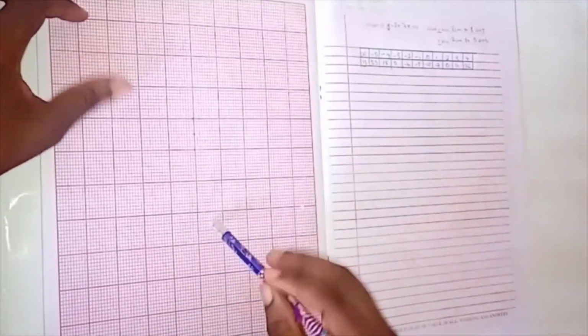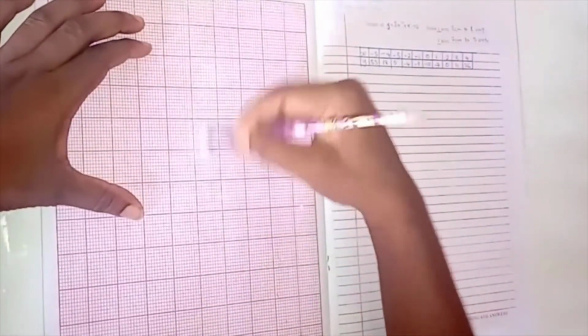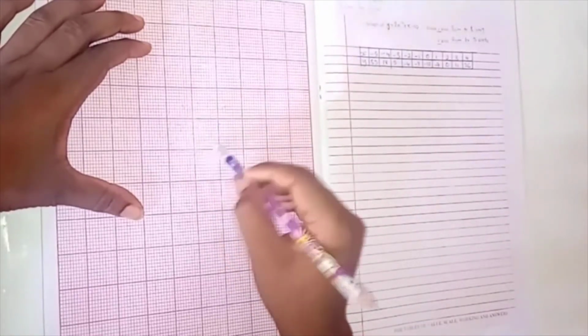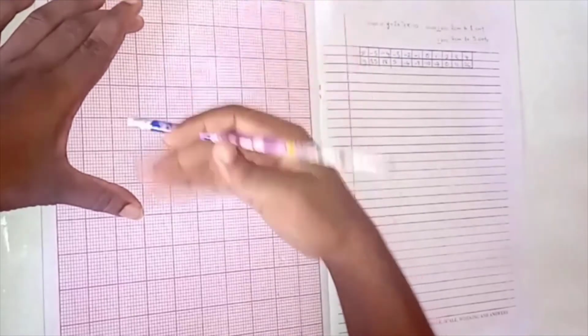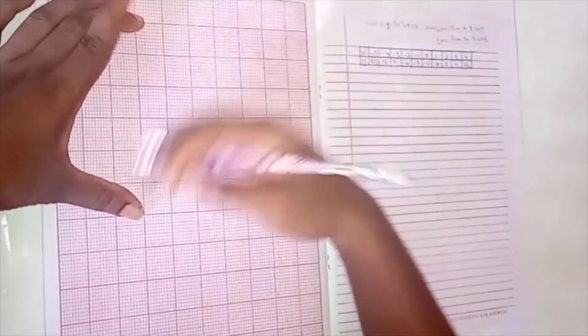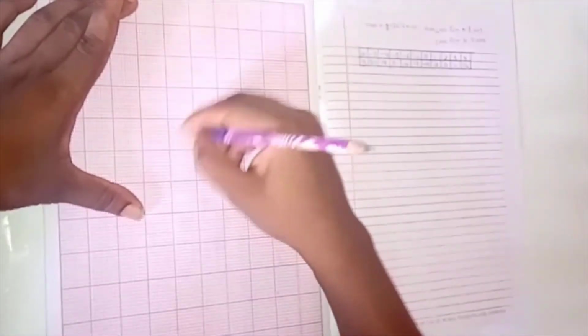But for our question here, let's erase this. Always make sure you have a good eraser, and also you have to have an HB pencil. Sorry, I'm not using an HB pencil here, but for you, please make sure you get an HB pencil, and a very good eraser.